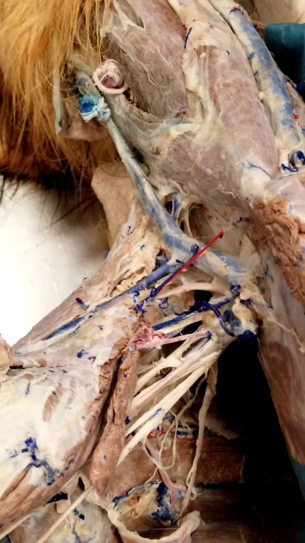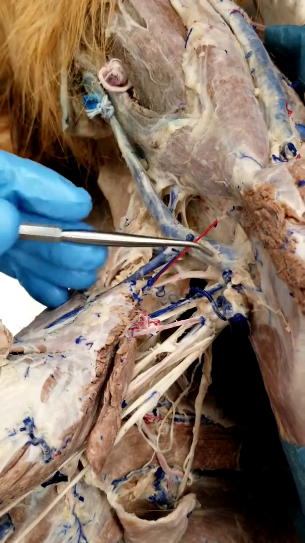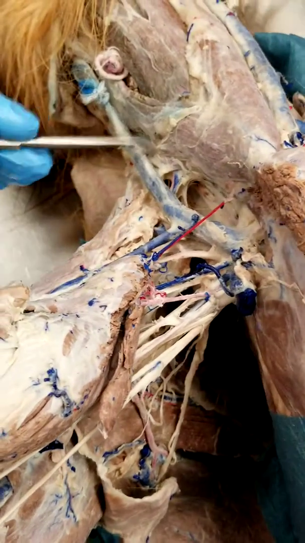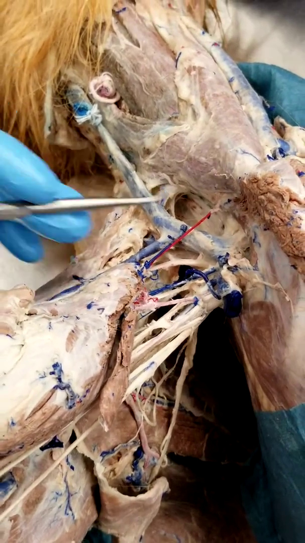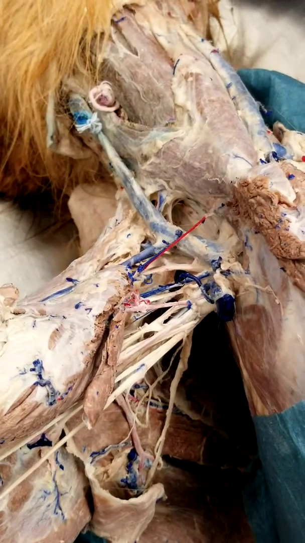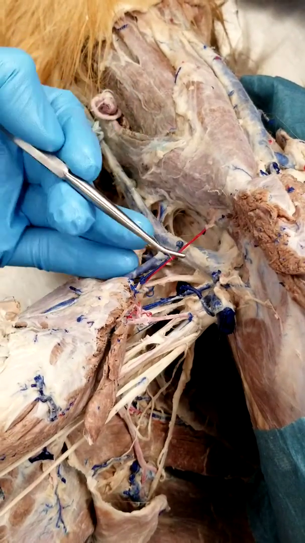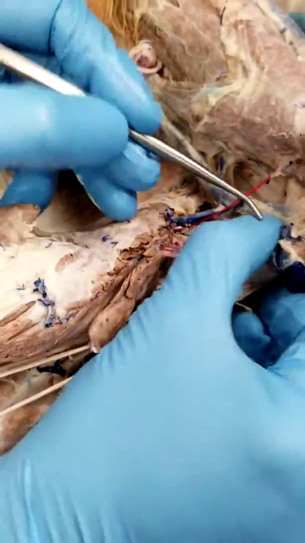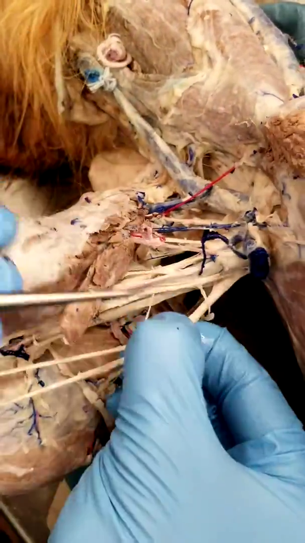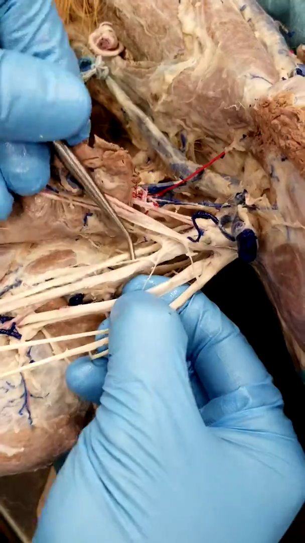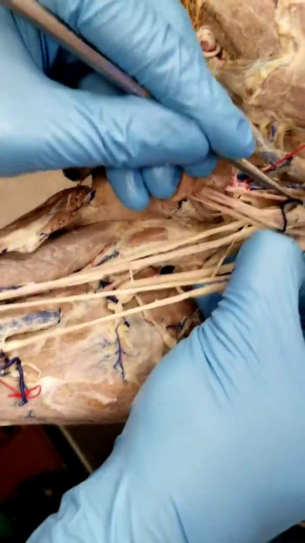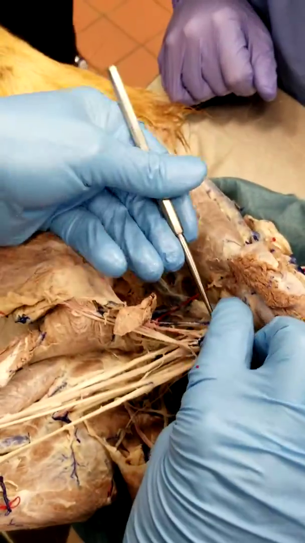It has 4 branches, but the last branch that emerges from the thoracic inlet is called the superficial cervical. So that branch is given before the subclavian becomes axillary. Okay? So when you see the artery, which is this one here, emerging.